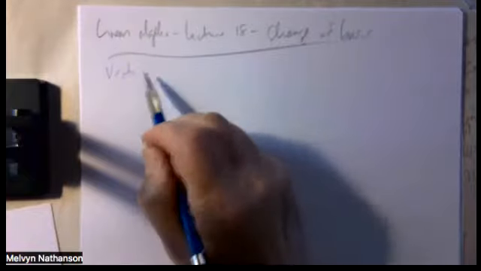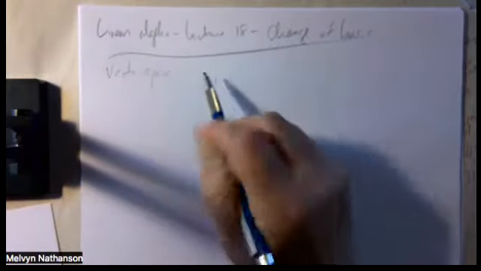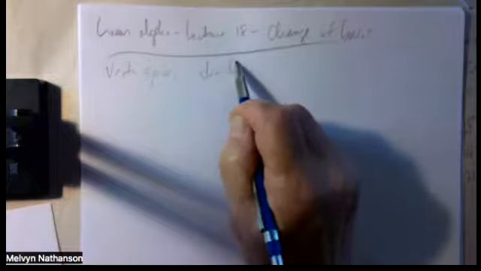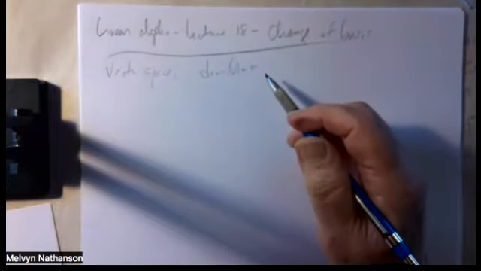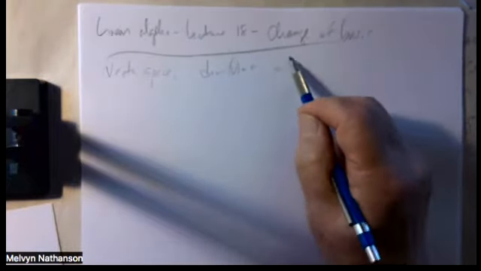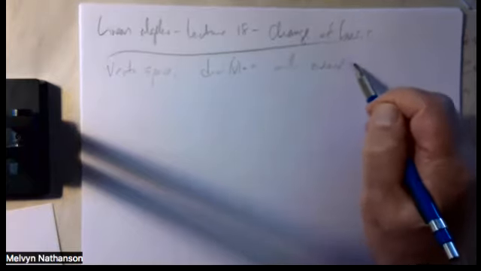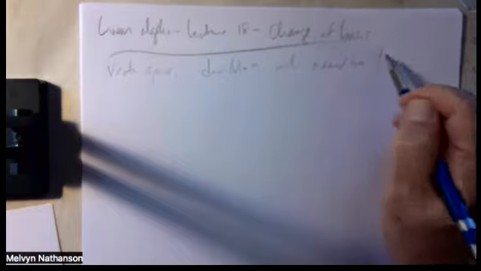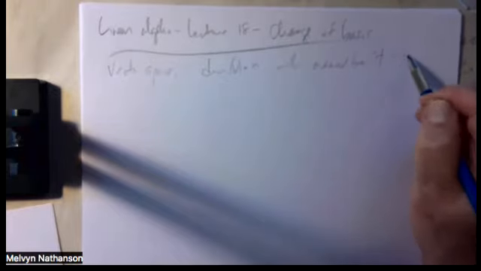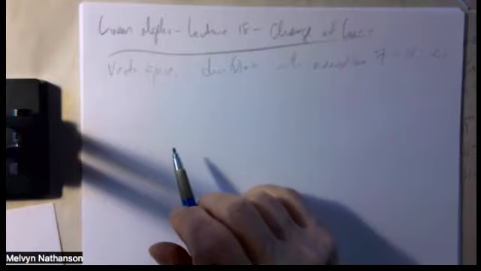We start with the vector space V, where the dimension of the vector space is n. And suppose we have an ordered basis, script F, which is a sequence of n vectors.